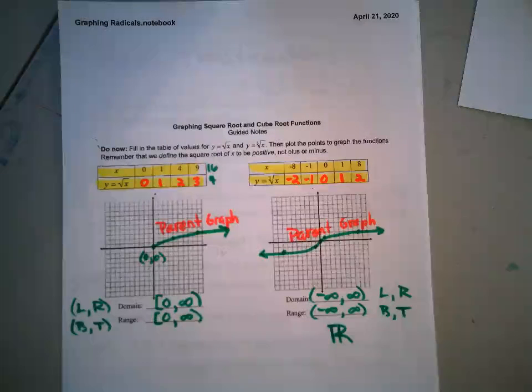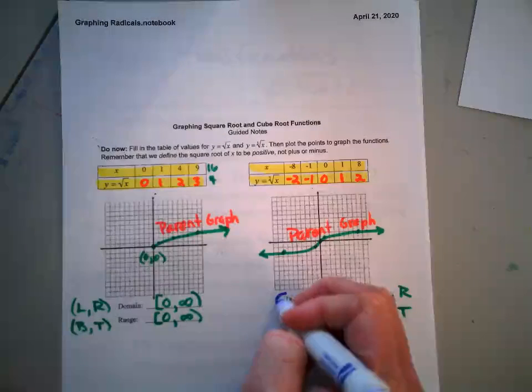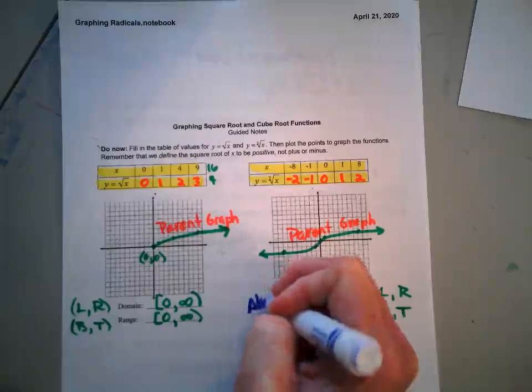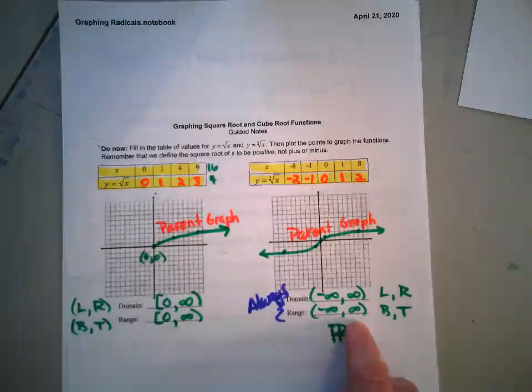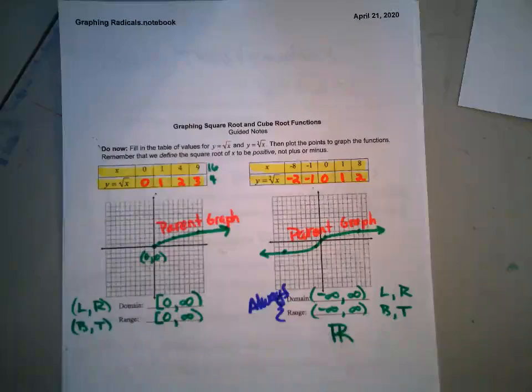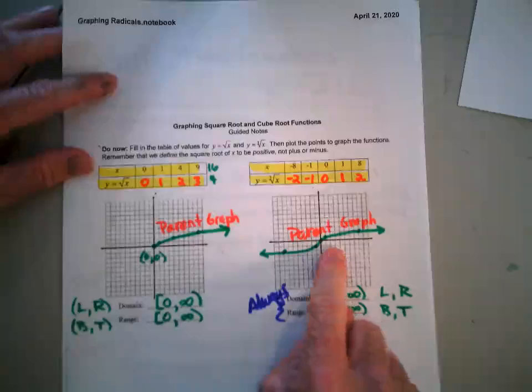Now, something that's a little bit different here for cube roots is that this will always be the domain and the range for cube root functions. No matter if it's a negative function, if it's got a horizontal shift, a vertical shift, no matter what. These are always going to be your domains and ranges for your cube root functions. Just cube root though, not square root, cube root. All right, so that's our parent graph.